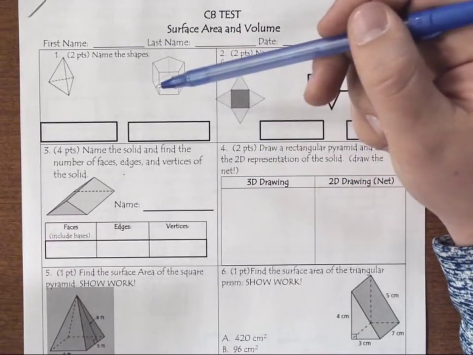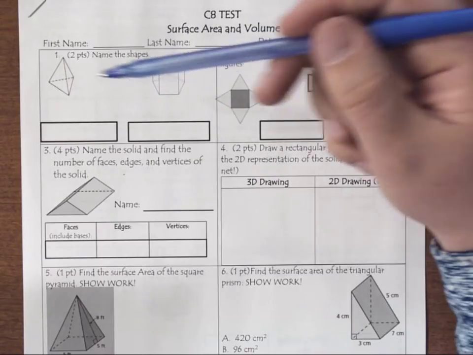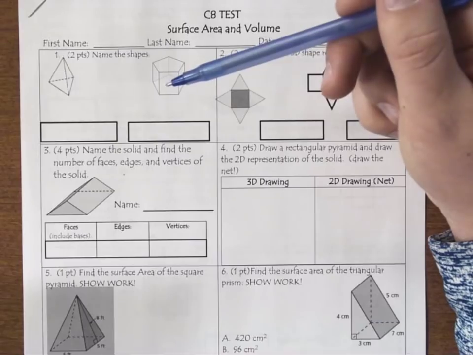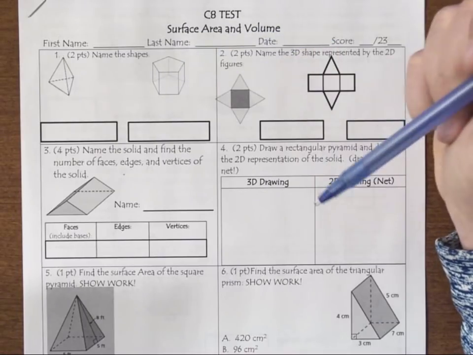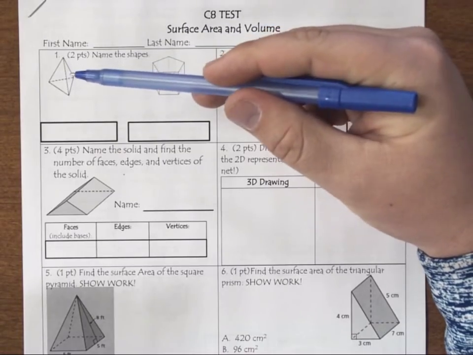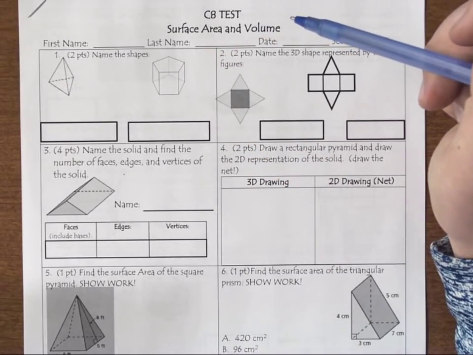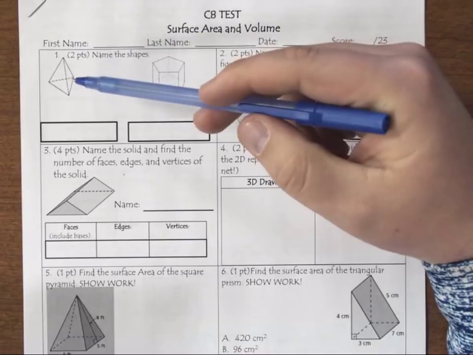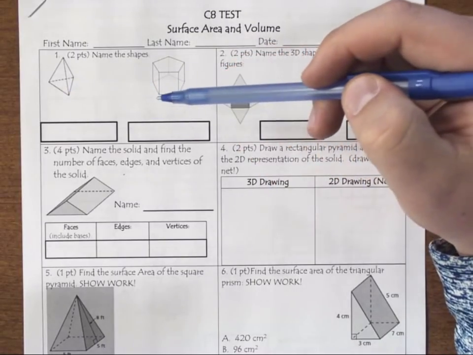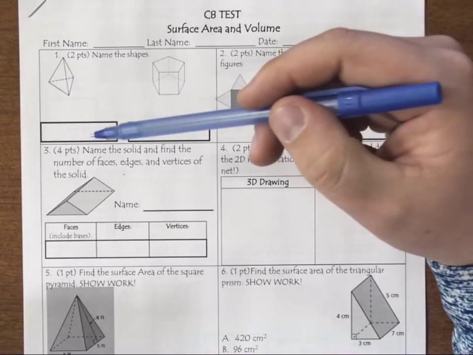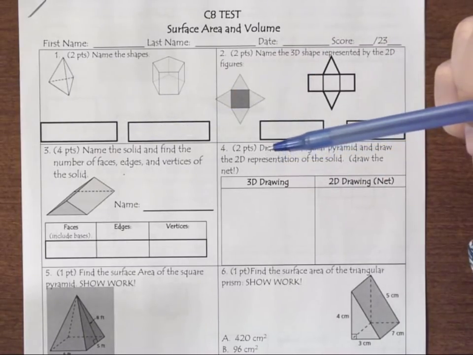Also, we're going to want to look at the lateral faces of each shape. If the lateral faces are rectangles, that will make it one shape. If the lateral faces are triangles, it will be a different shape. So see if you can think about what you know about each of these shapes, the bases and the lateral faces, and come up with the name for each of these polyhedrons.